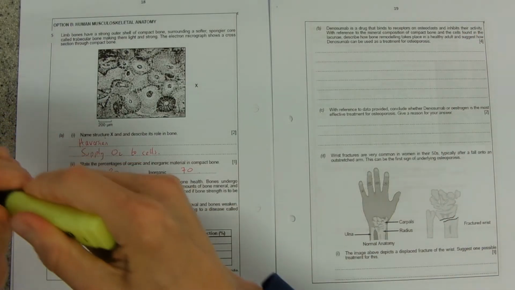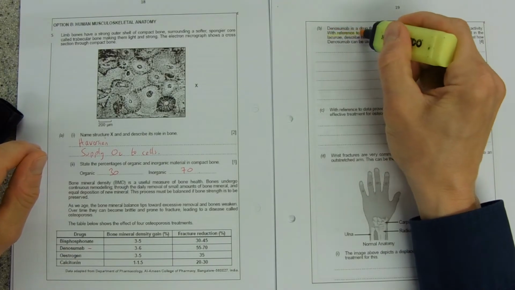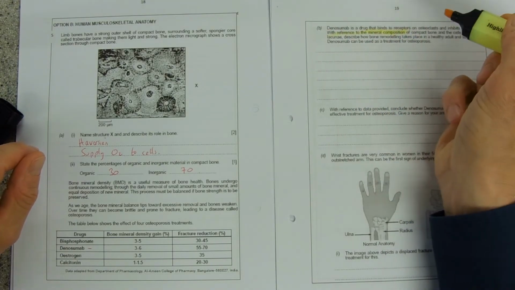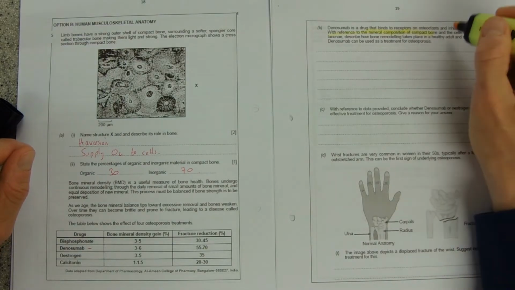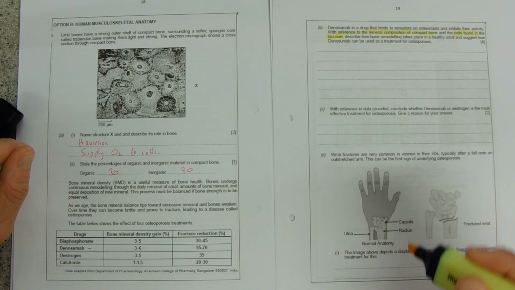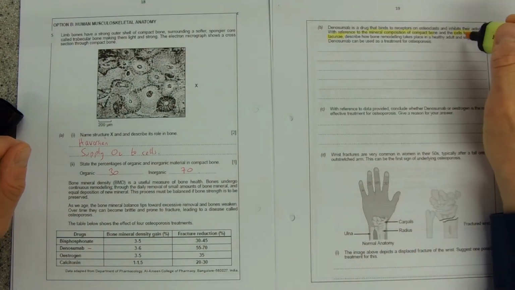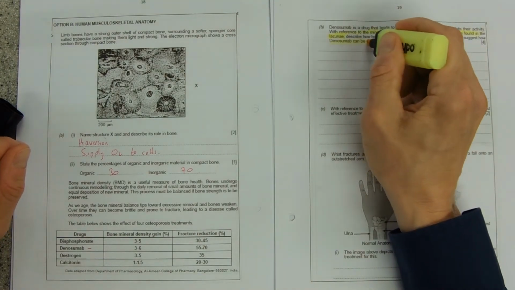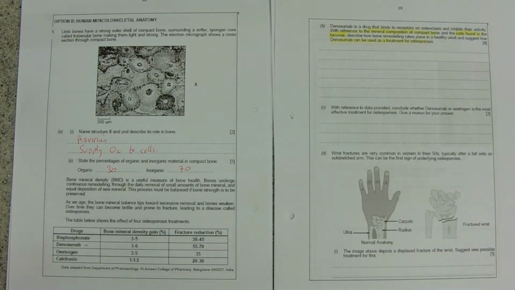What job have we got to do with reference to the mineral composition of compact bone? So we better mention that. And the cells found. And describe how bone remodeling takes place and suggest how denosumab can be used. So those are the jobs it wants us to do.